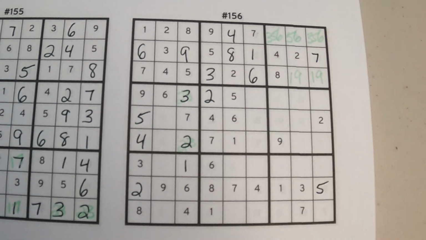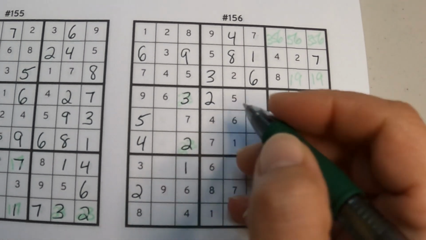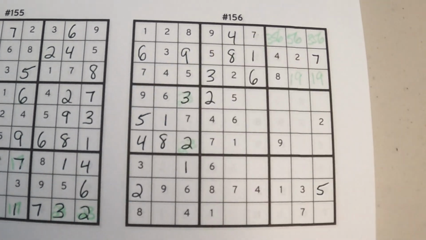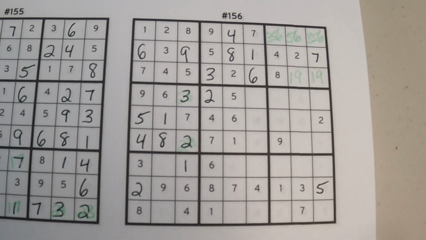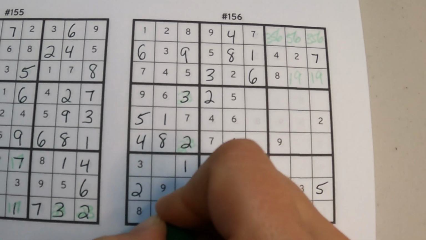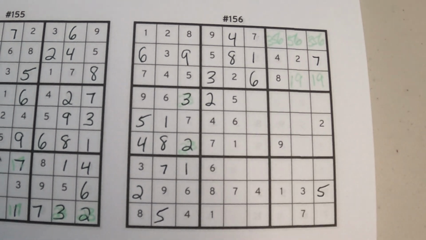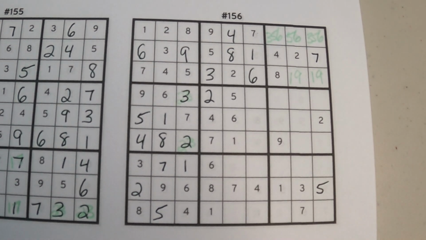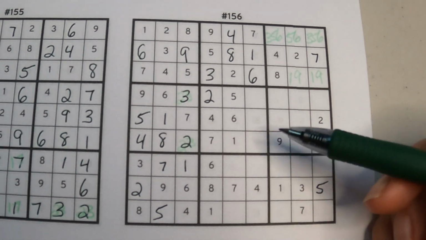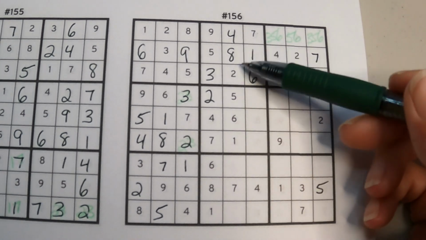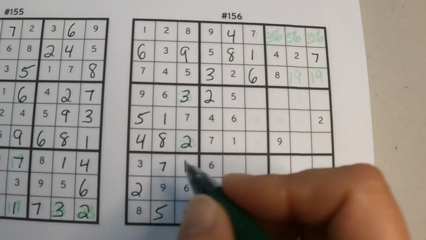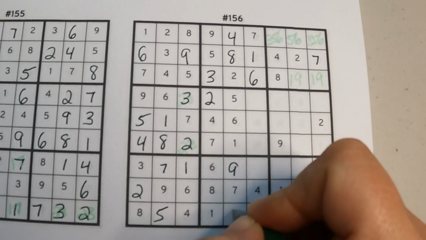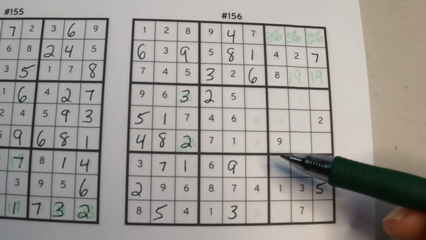For this box, we're missing a 1 and 8. We've got a 1 here, so 8, 1. For this box, we're missing 5 and 7. We've got a 7 here, so 5, 7. For this column, we're missing 3 and 9. We've got a 3 here, so 9, 3.